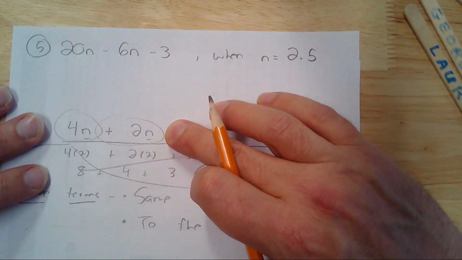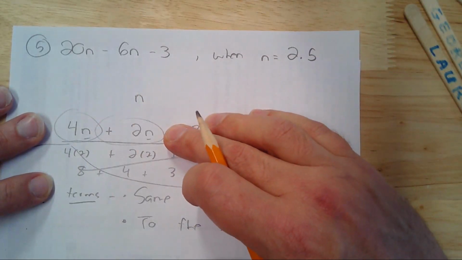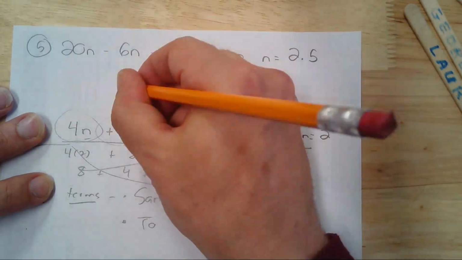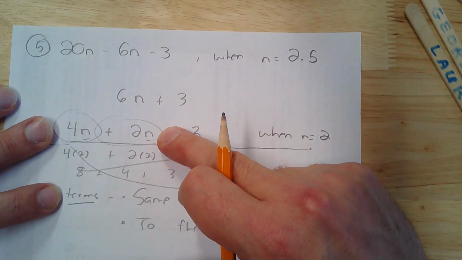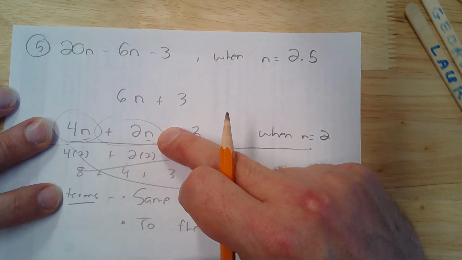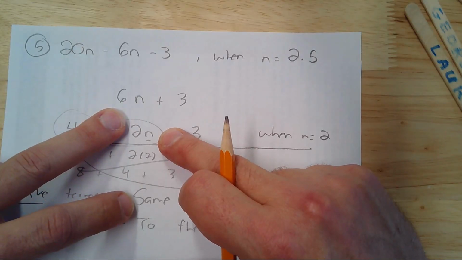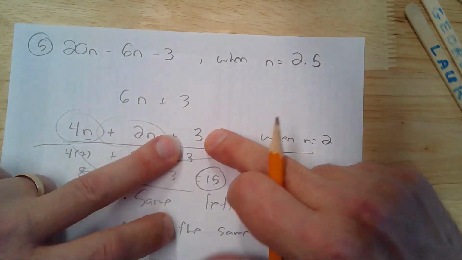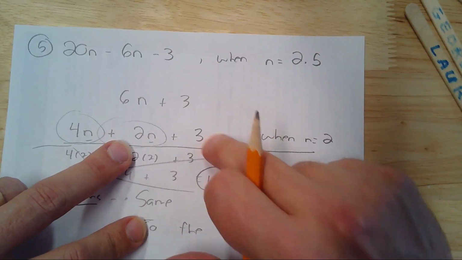So when I'm combining like terms, the variable never changes. But what's 4 plus 2? So when I add 4n plus 2n, when I combine my like terms together, that gives me 6n. Now the 3 here is not a like term because it is not the same variable to the same power.